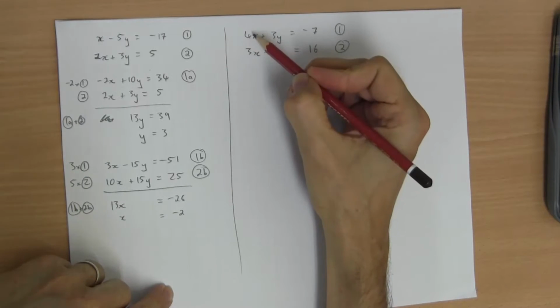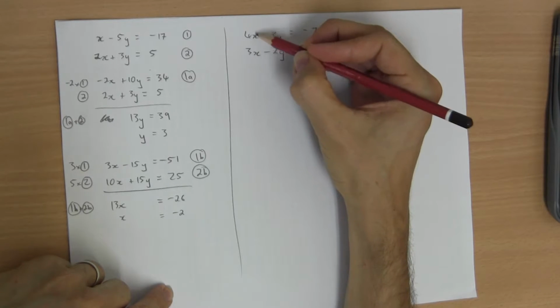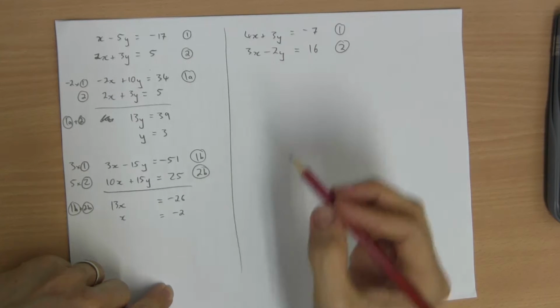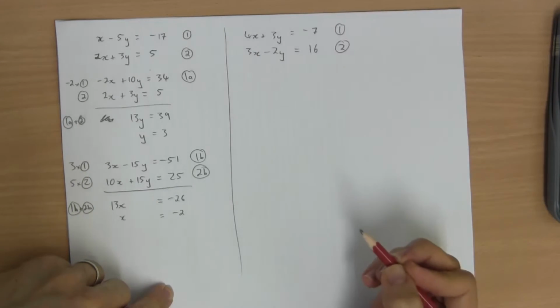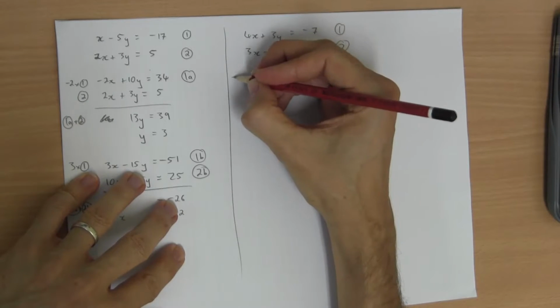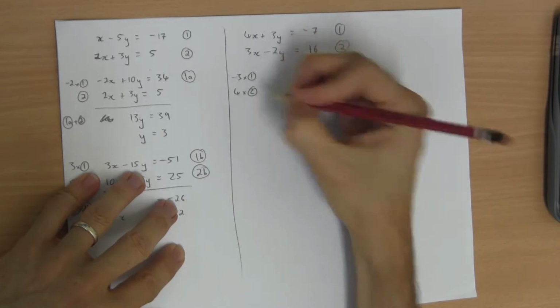To eliminate x, I need to get 12 in both. This one times 3, this one times 4. But it'd be really helpful if one of them was negative, because then I could just add the equations together and not worry about negatives later. So I'm going to go negative 3 times equation 1 and 4 times equation 2.